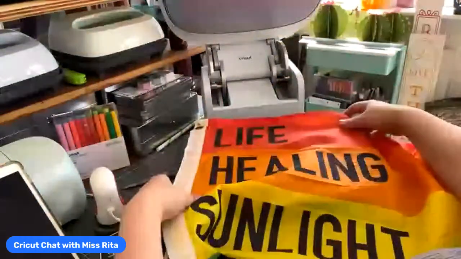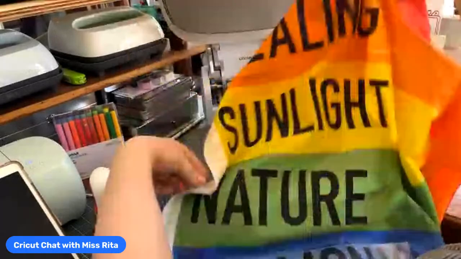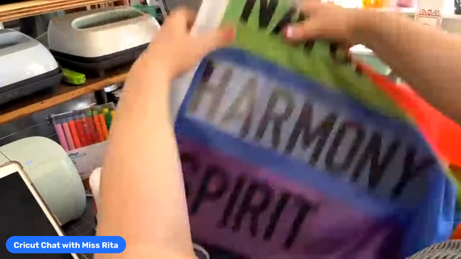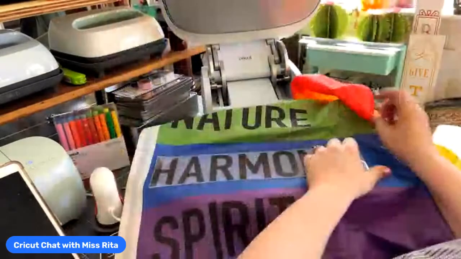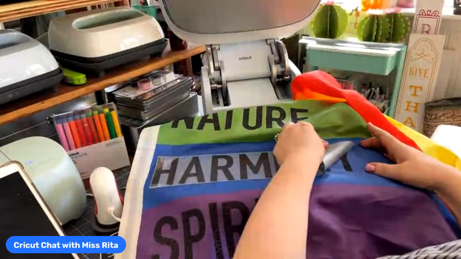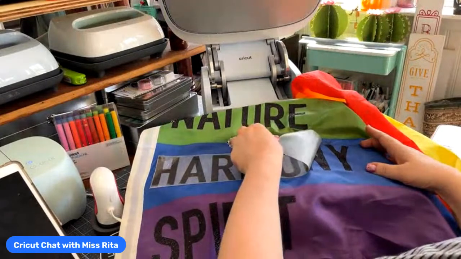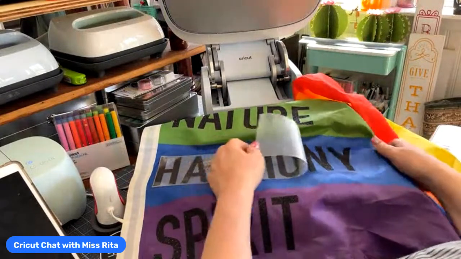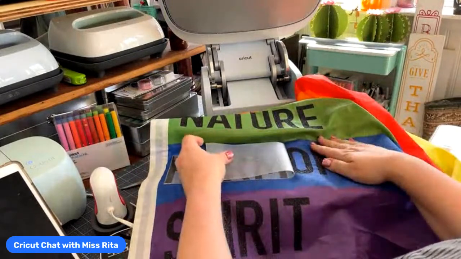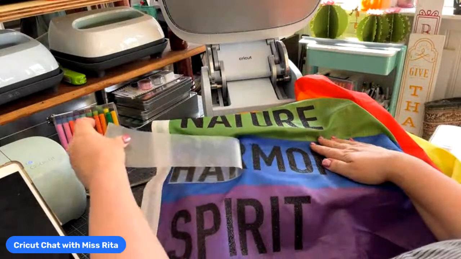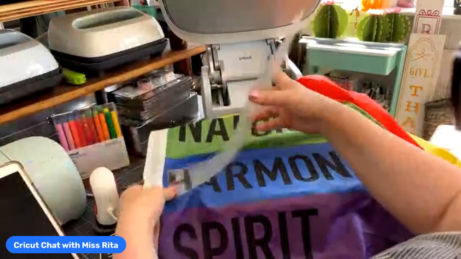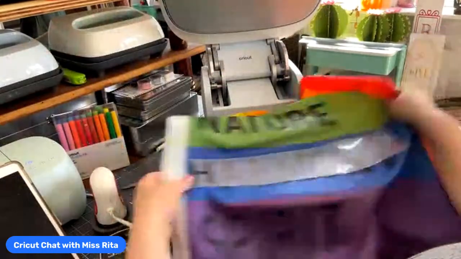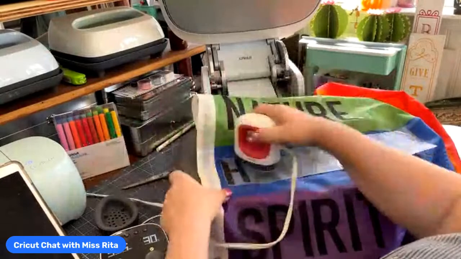And here we go. There it is. Life, healing, sunlight, nature, harmony, not quite done, and spirit. Let's just get this off. Yep, it's on there. Harmony. Oops. Do we have an issue over here? Yeah, just to be on the safe side.